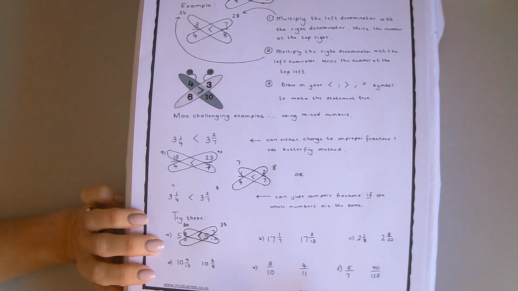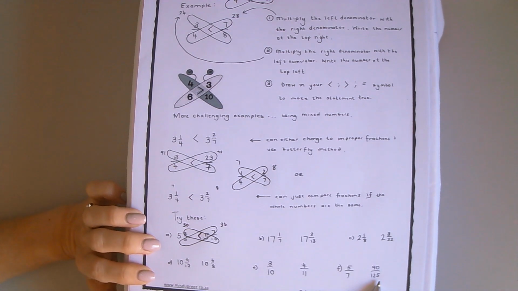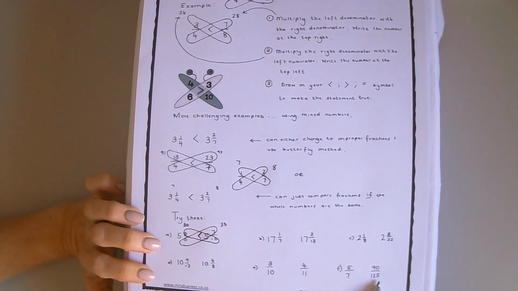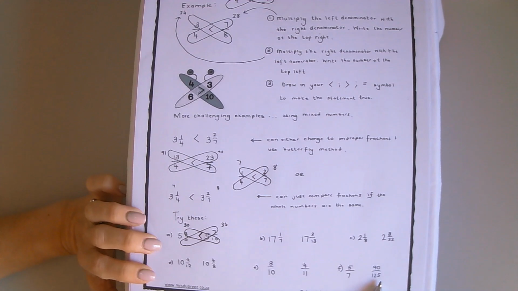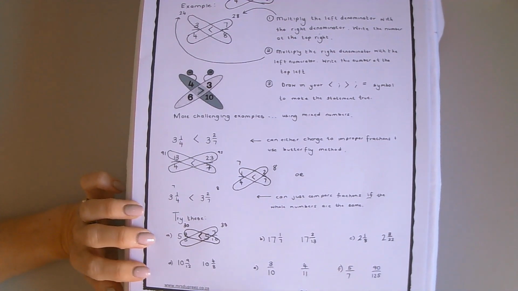Obviously they do get a little bit harder. Sometimes they give you some nice big fractions here. If you can't do them, do your working out on the side. No one is stopping you from doing that. I want you to try these on your own and see if you can do them.